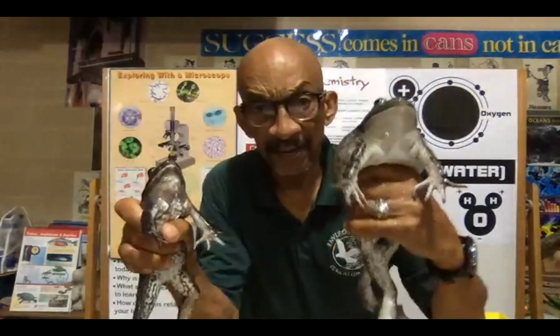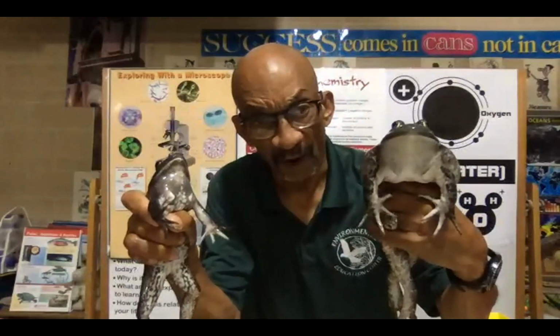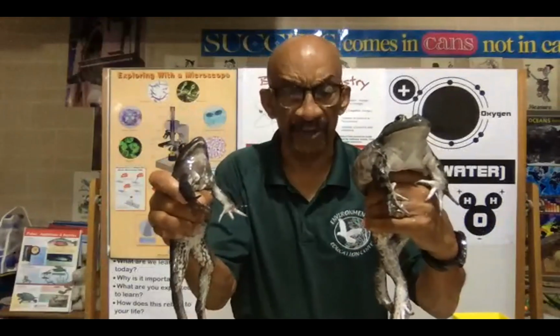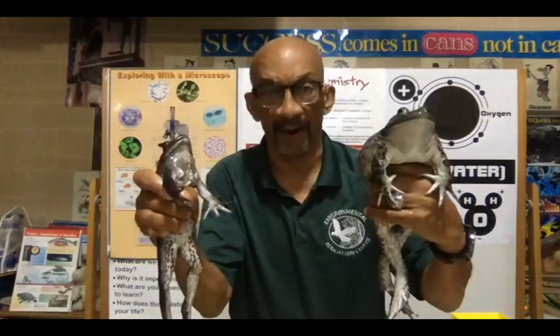This is Hoppy Sr., this is Hoppy Jr. They are bullfrogs. Now, we couldn't really compare them by putting them on the balance, could we? Because they wouldn't stay still long enough. They'd probably hop right out.